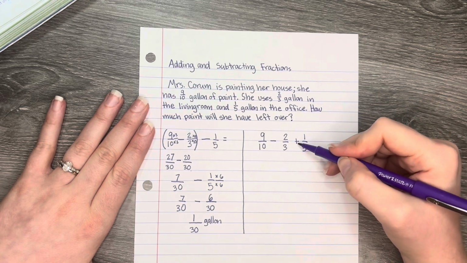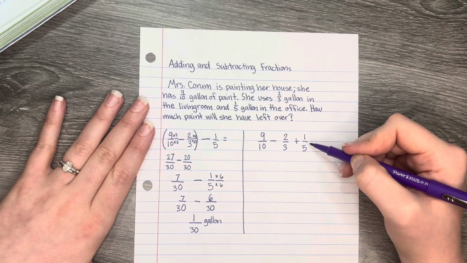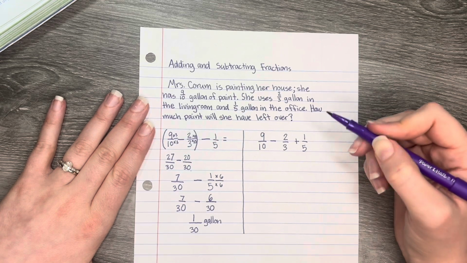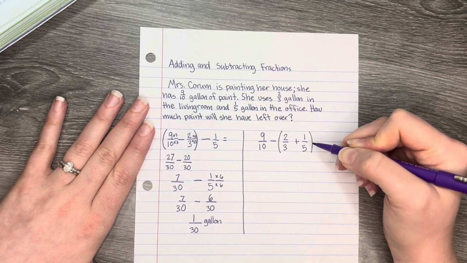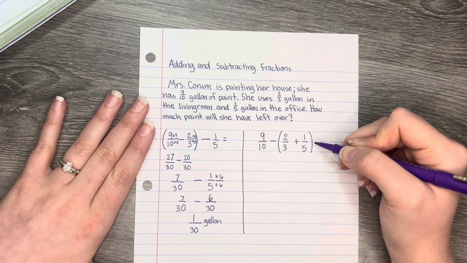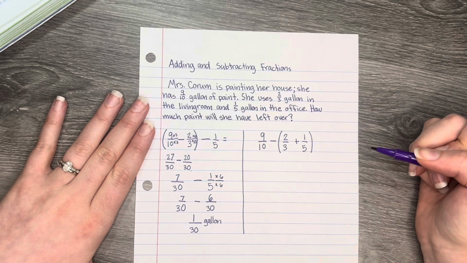This 2/3 plus the 1/5 gallon of paint will tell me the total amount that was used, but I have to make sure that I know to do that part first. I'm going to put that in parentheses to show that I need to do that first. Looking here at the 2/3 plus the 1/5, this is a simple addition equation.